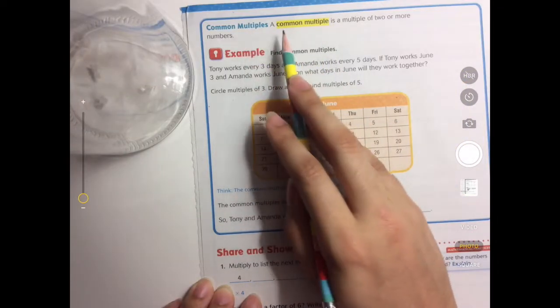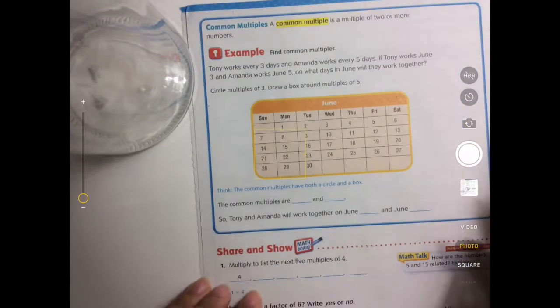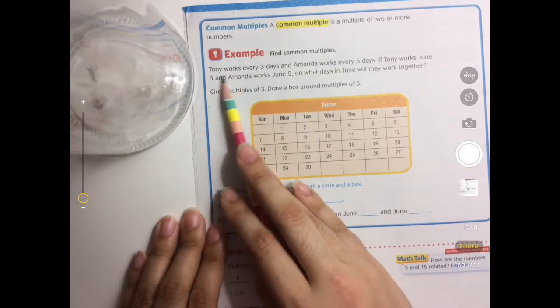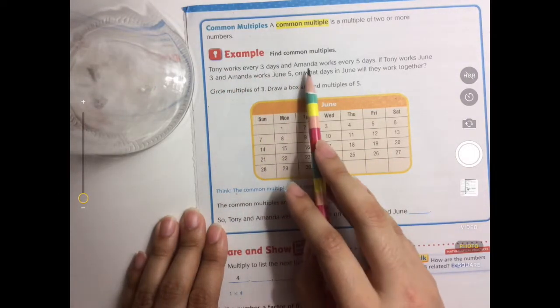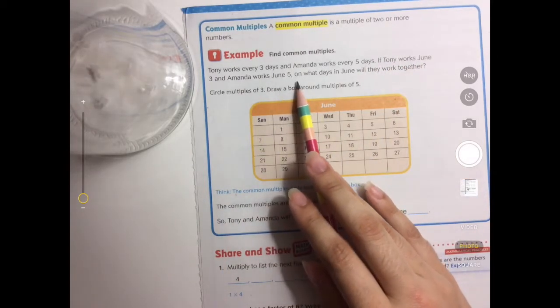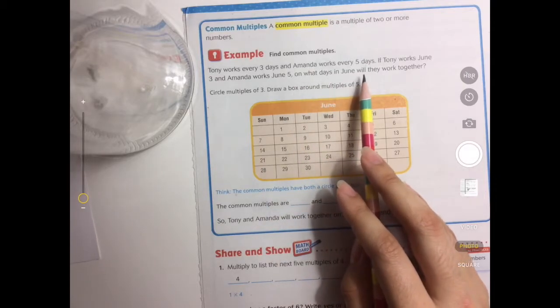Common multiples. A common multiple is a multiple of 2 or more numbers. So this is similar to what we just talked about. Here we're going to find the common multiples. Tony works every 3 days and Amanda works every 5 days. If Tony works June 3rd and Amanda works June 5th, on what days in June will they work together?